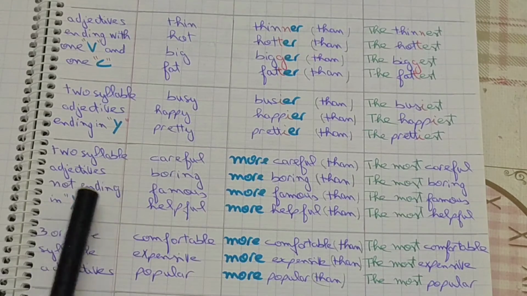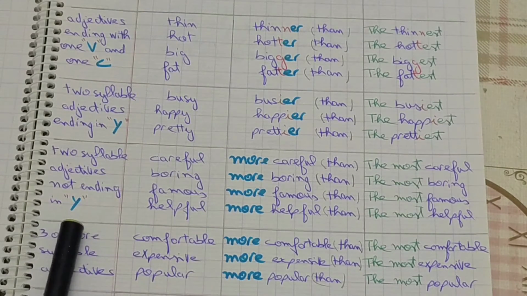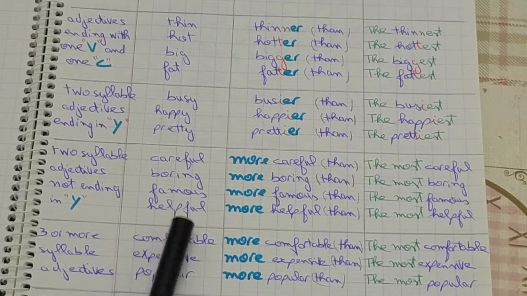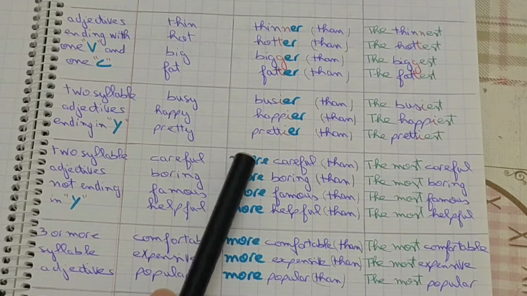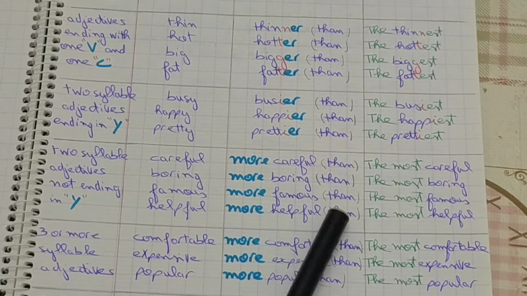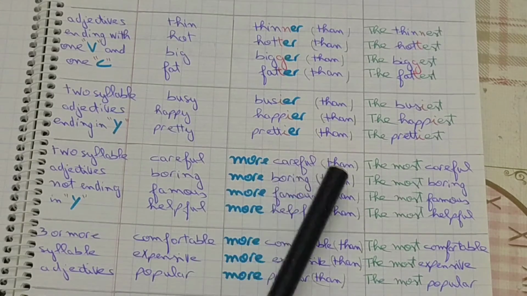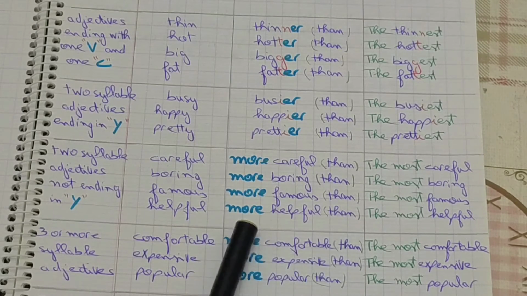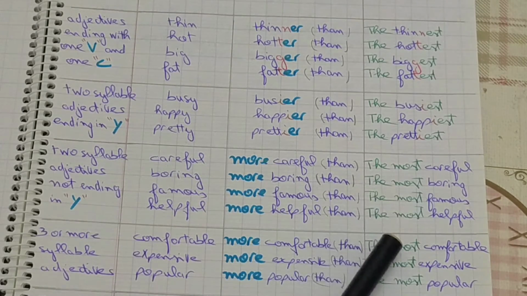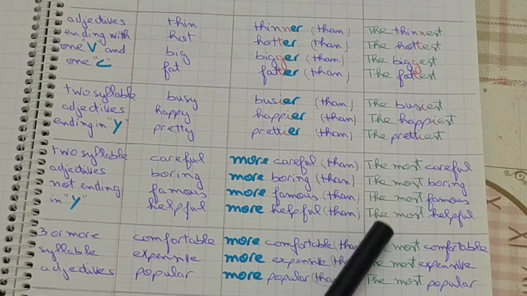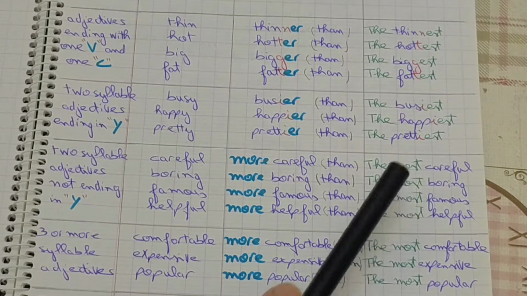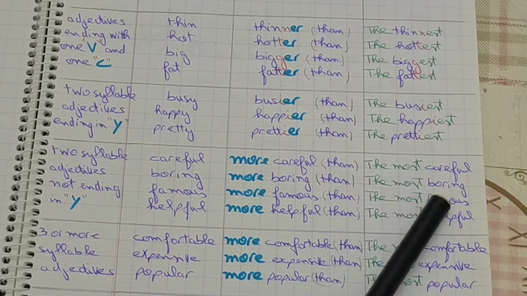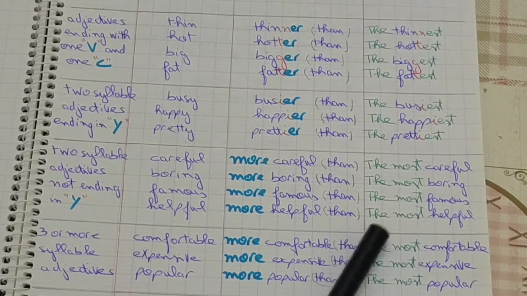Now, two-syllable adjectives not ending in Y. For example, careful, boring, famous, helpful. We add more before the adjective plus than. More careful than, more boring than, more famous than, more helpful than. Now the superlative. We add the most before the adjective to get the most careful, the most boring, the most famous, the most helpful.